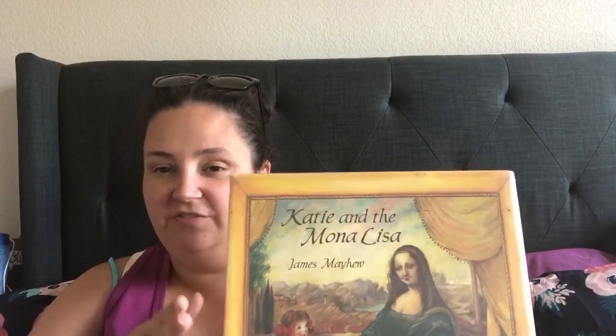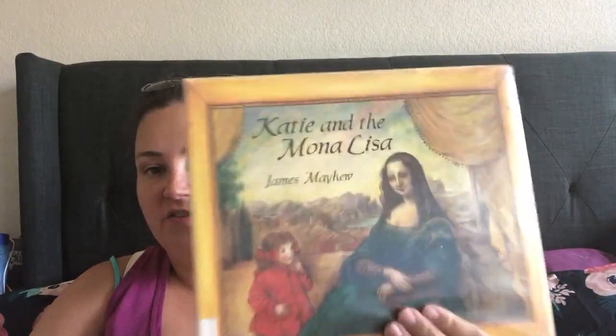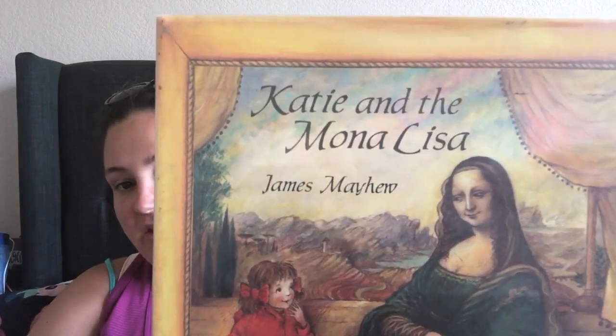Then, to stick with that, we read the Mona Lisa. She has a different book for a bunch of different famous artists. So this one was her Mona Lisa to go with Leonardo da Vinci, and it talked about different art by Da Vinci, and then talked about some contemporaries of Da Vinci that had art around the same time in the same style.